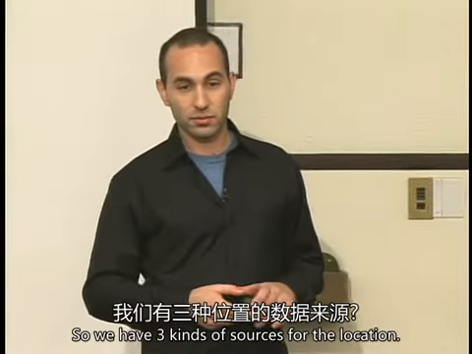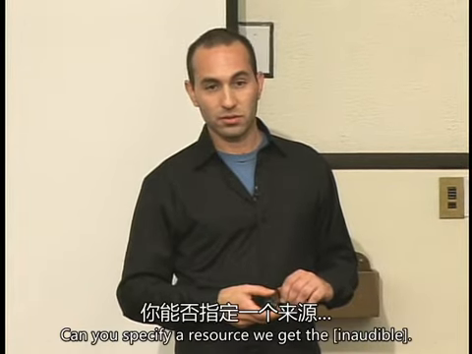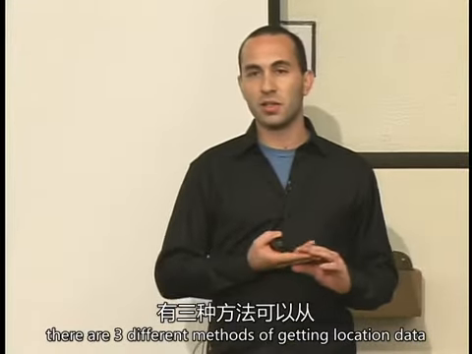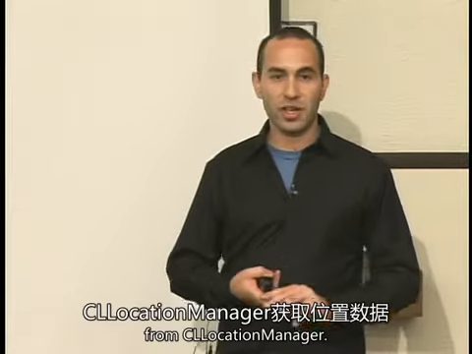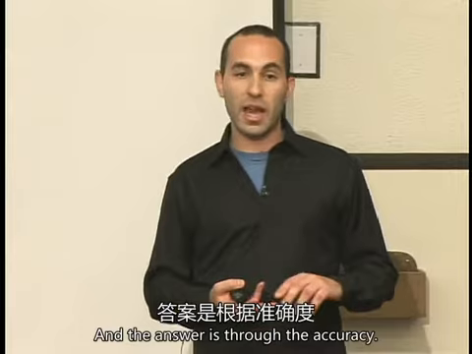So we have three kinds of sources for the location. Can you specify from which source we get the location? Right, so the question is, there are three different methods of getting location data from CLLocationManager. Can you specify which one of those you use? And the answer is through the accuracy.